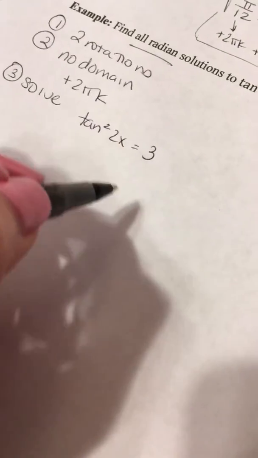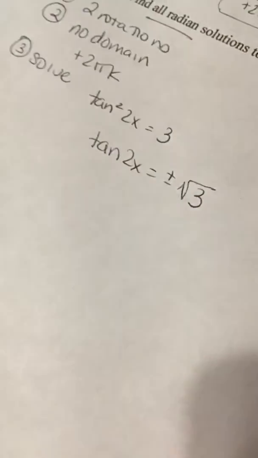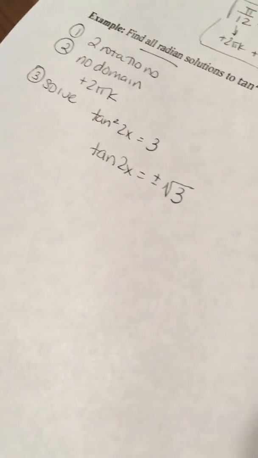All right, so tangent squared 2x is equal to 3. The trig function's by itself. There's nothing being added, subtracted, multiplied, or divided to it. It is alone. So we can just start off and just take the square root of both sides. Okay, so tangent of 2x is equal to plus or minus root 3.